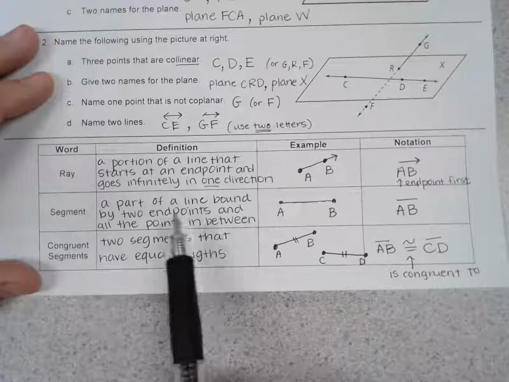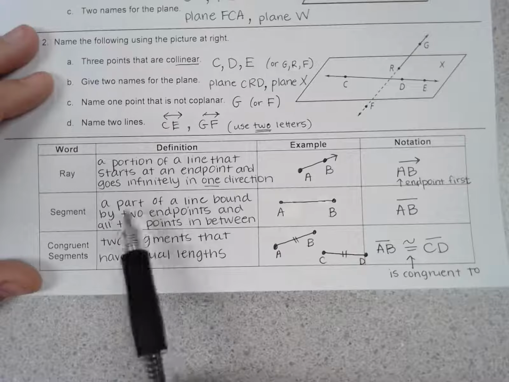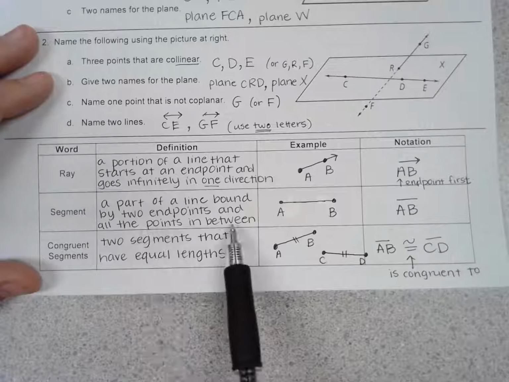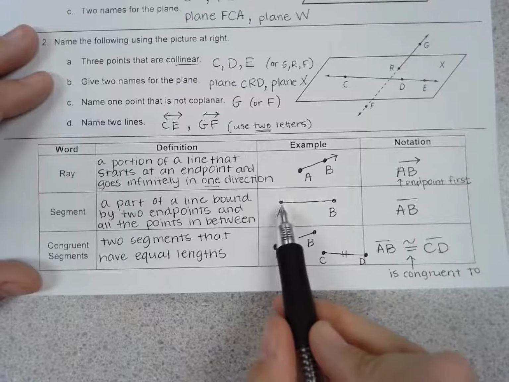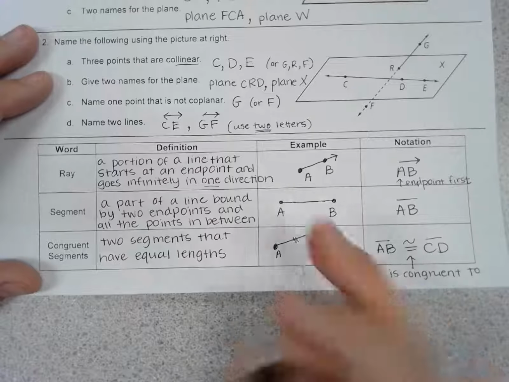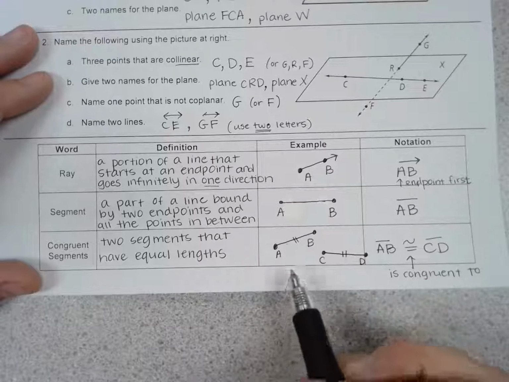A line segment is a part of a line that's bound, which just means it stops on both sides, by two endpoints and all of the points that are in between. So in this picture, I'm talking about just from A to B. So it's kind of like you chopped off this part of the line and you chopped off this part of the line and you're just left with a segment.